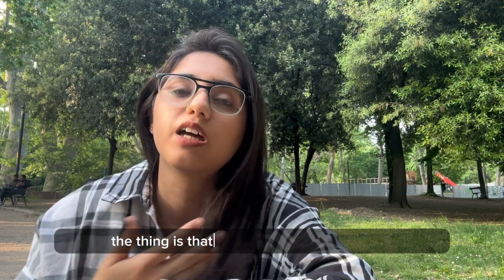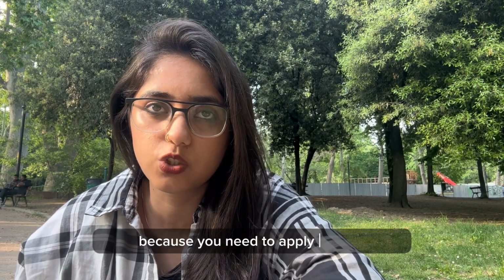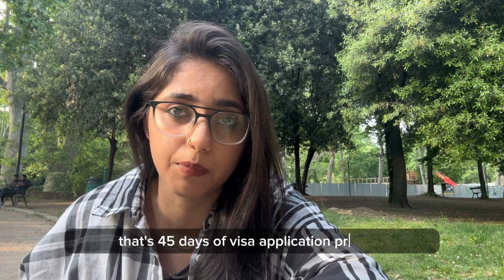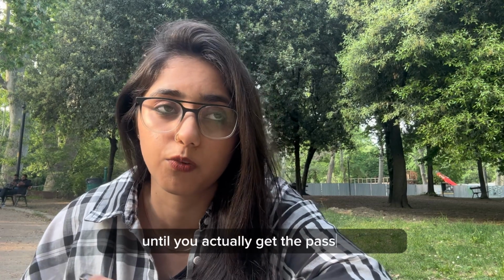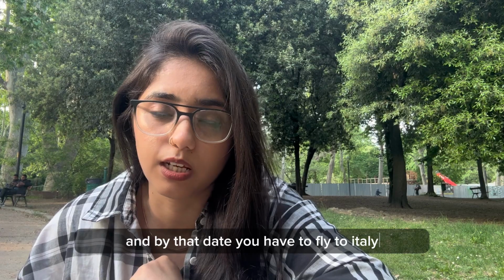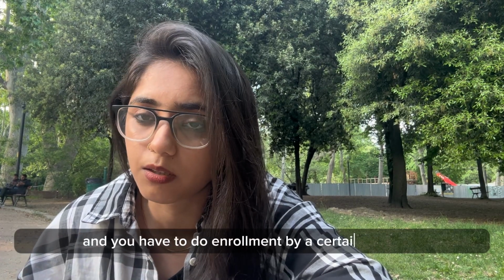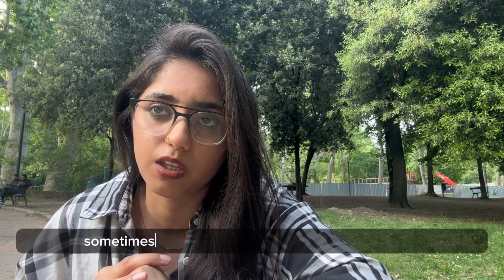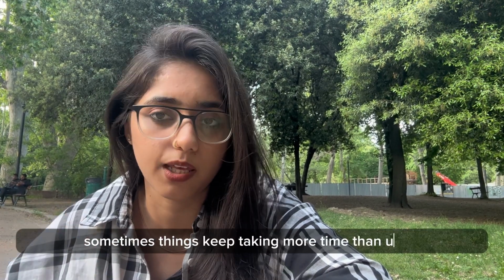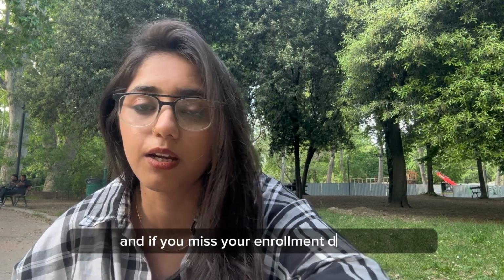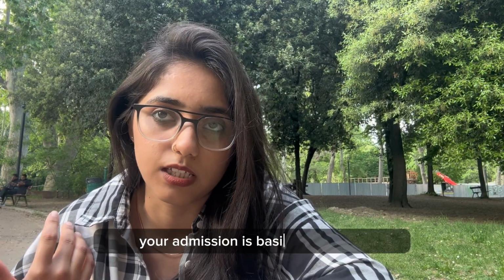So you have to be very careful, because you need to apply for the visa, and that's a 45-day visa application process until you actually get your passport. And by that date you have to fly to Italy, and you have to do enrollment by a certain deadline. It's probably in November, but still sometimes things keep taking more time than usual, and you can end up missing your deadline. And if you miss your enrollment deadline, your admission is basically useless.